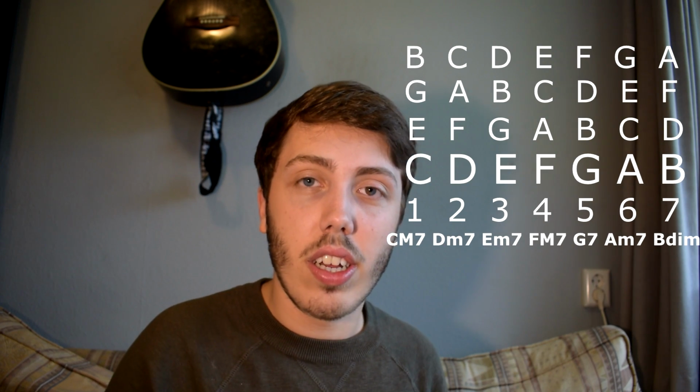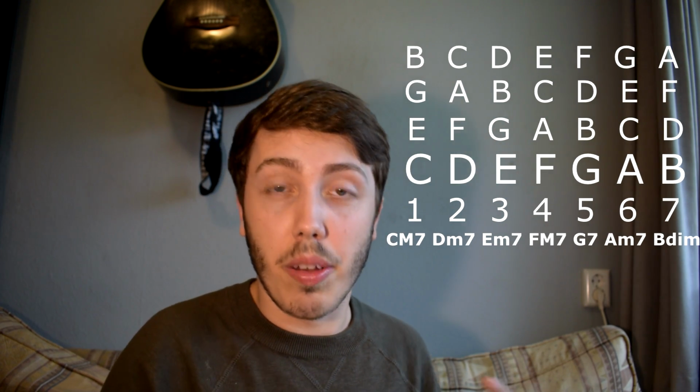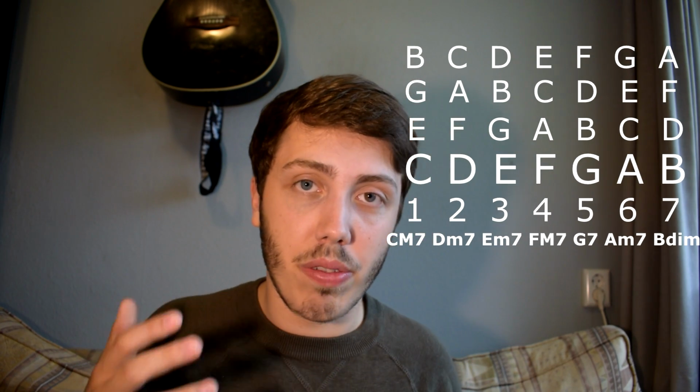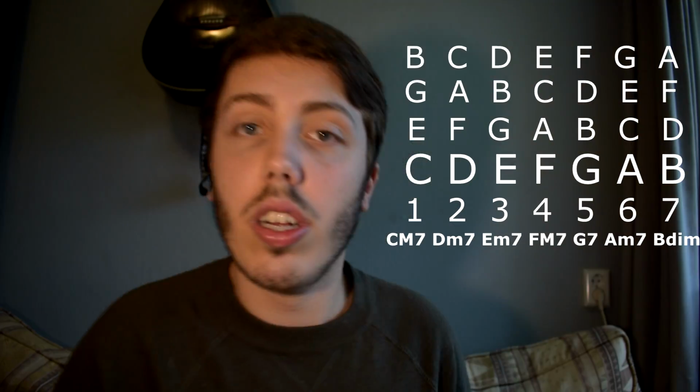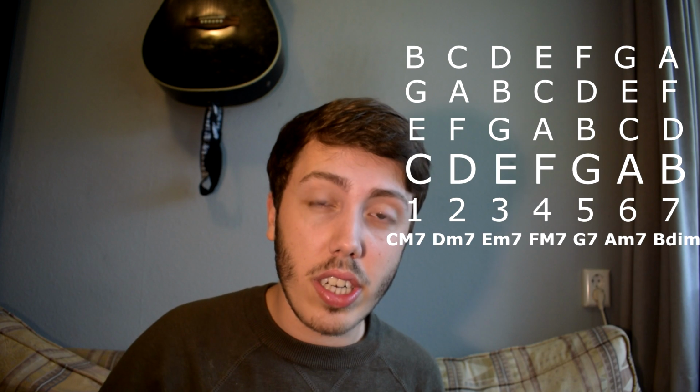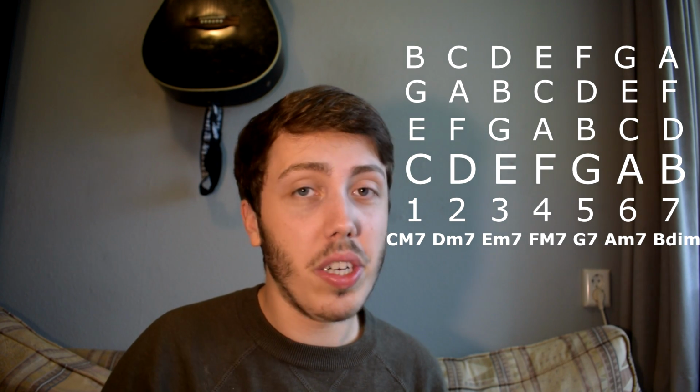Then the A minor will become an A minor 7. The B diminished will become a B diminished 7. But again, you won't really find that one a lot in songs. So now we already have quite some jazzy chords. With these chords we could write a song already, which is nice.